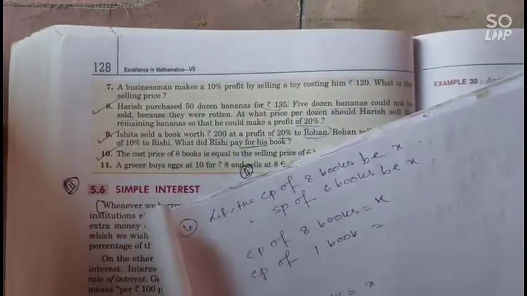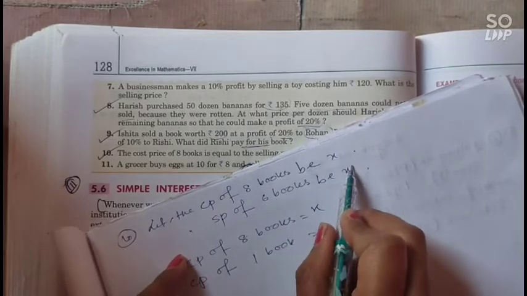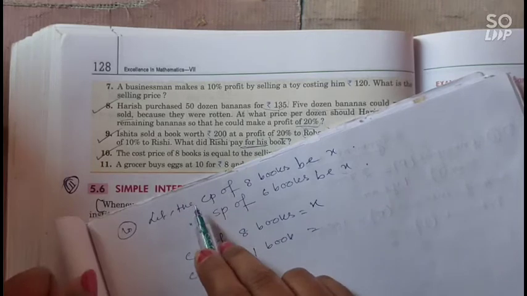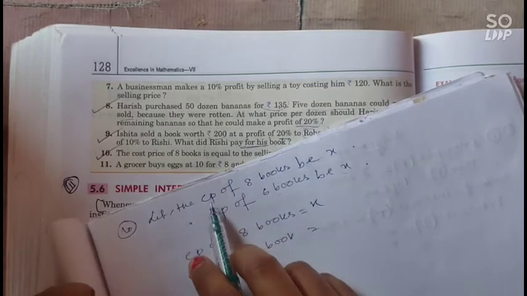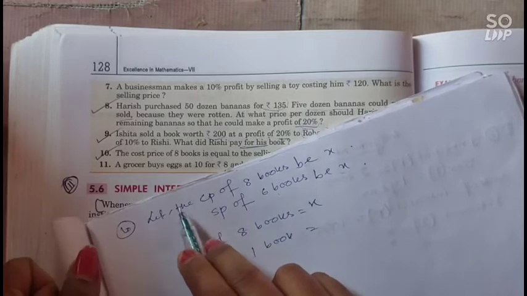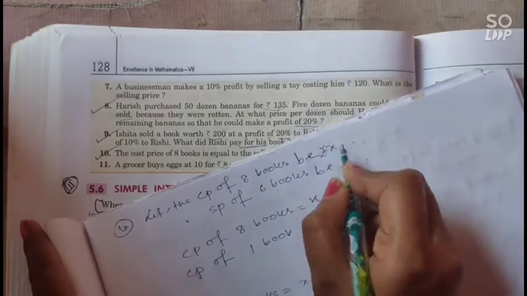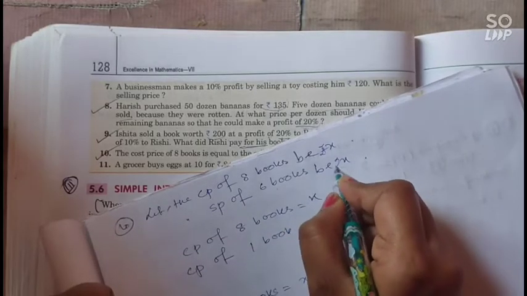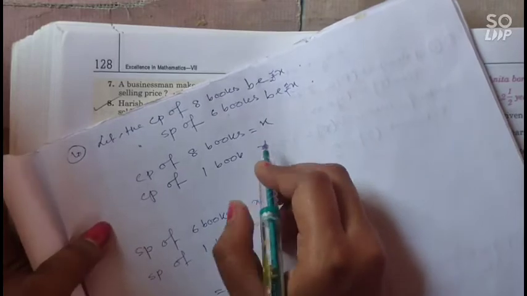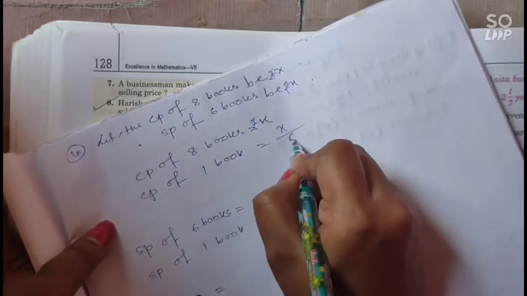So let the cost price of 8 books be X. The selling price of 6 books will also be X, because in the question it is given that the selling price of 6 books is equal to the cost price of 8 books. So first of all we will assume the cost price of 8 books is X rupees, so the selling price of 6 books is also X rupees. The cost price of 8 books is X rupees, so the cost price of 1 book will be X by 8 rupees.